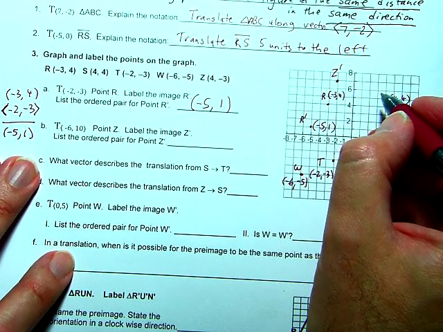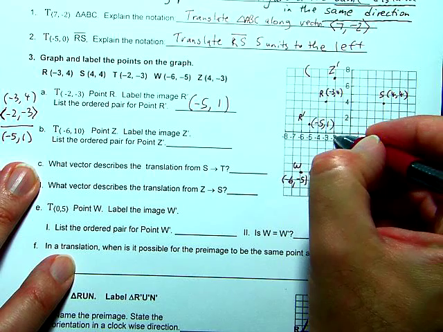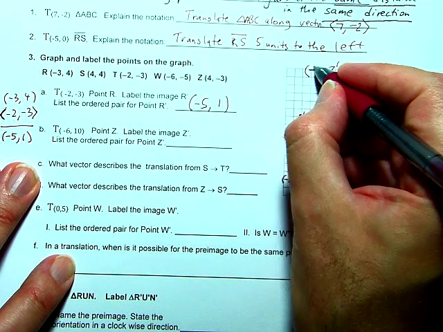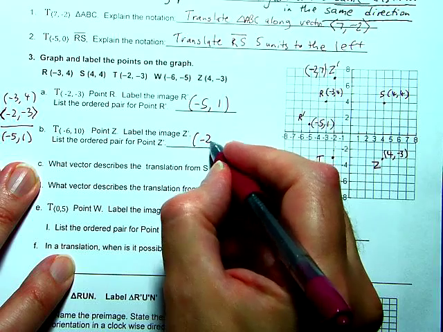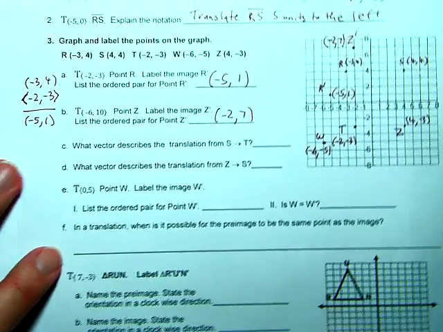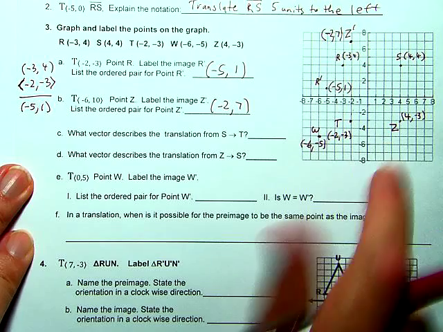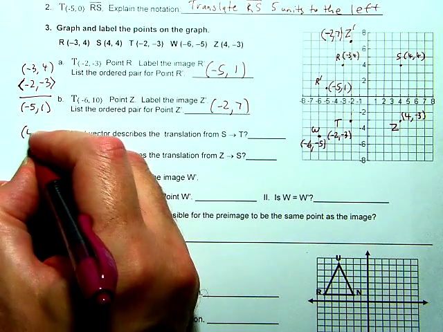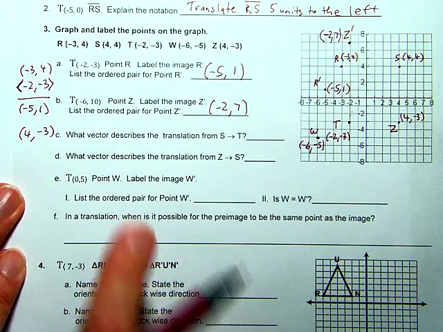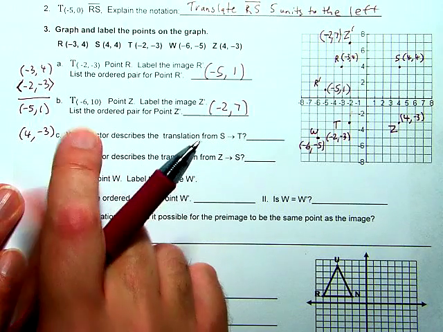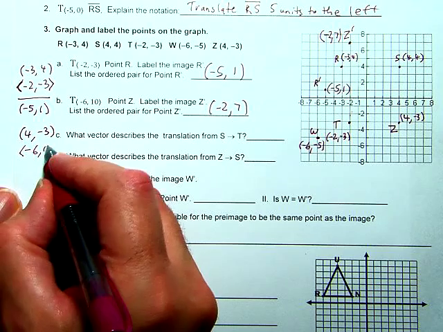List the ordered pair for Z prime. So I think we can see that it's negative 2 on the x-axis, and it would be 7 on the y-axis. So we've got negative 2, 7. Let's see if our same rule still works. We started at point Z, so we started at 4, negative 3, and then we added the vector negative 6, 10 to it.